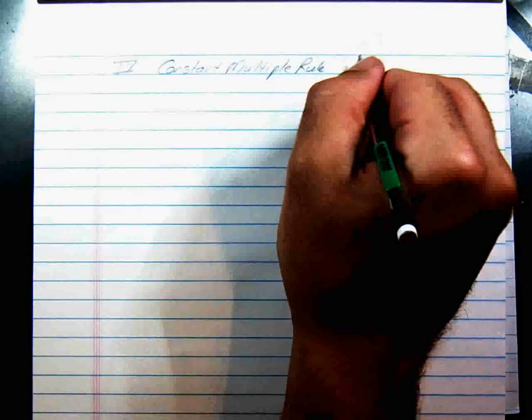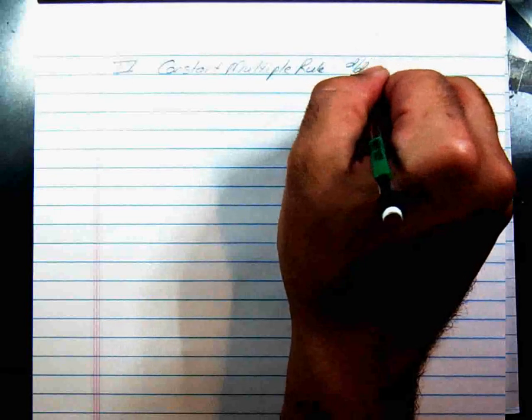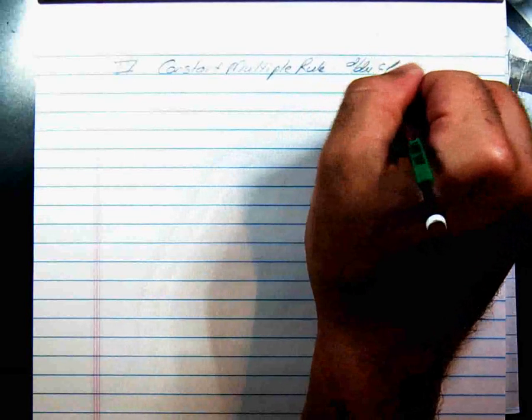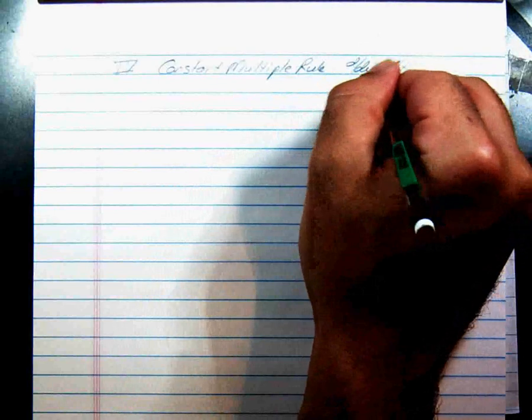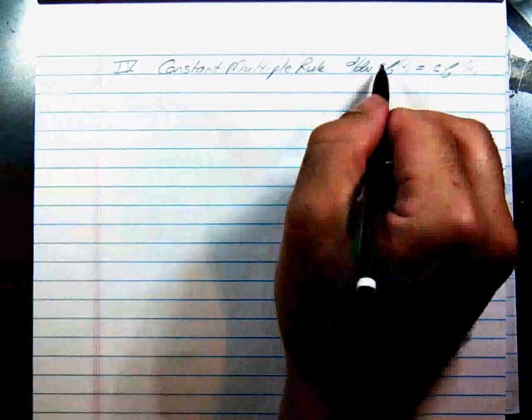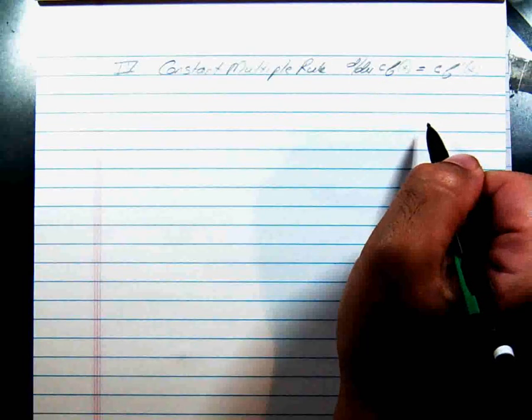All that says is that if you're asked to take the derivative of some constant times a function of x, you can just ignore that constant, and your derivative is going to be that constant times the derivative of the function. So basically the constant just comes along for the ride. You can just ignore it. Okay, let's look at a couple of examples.